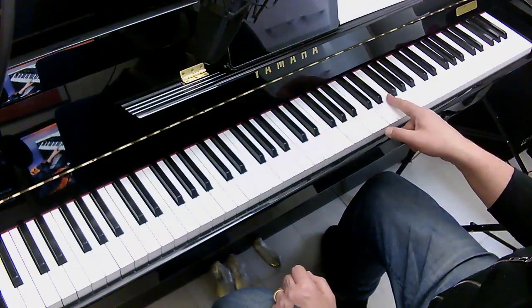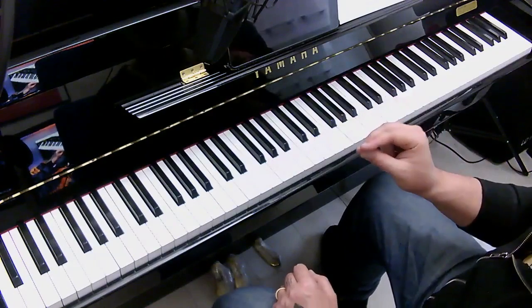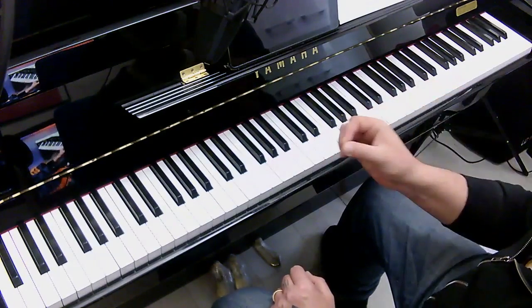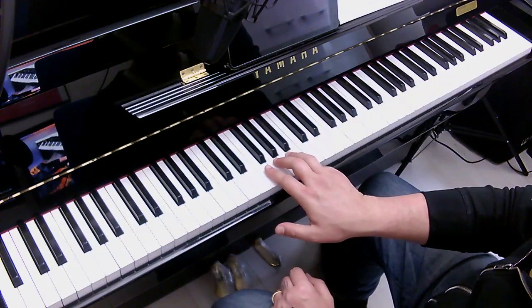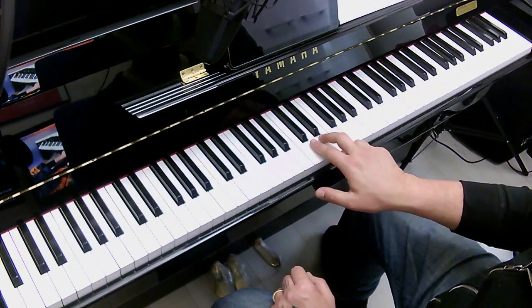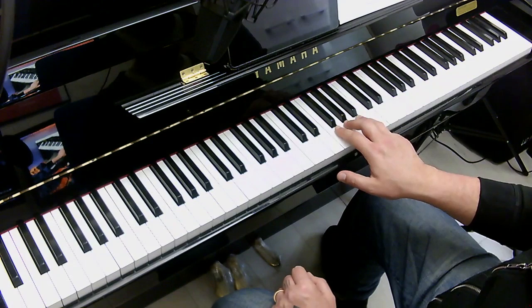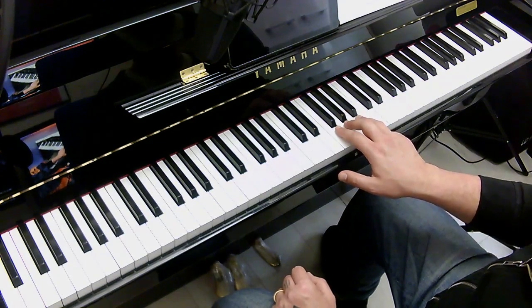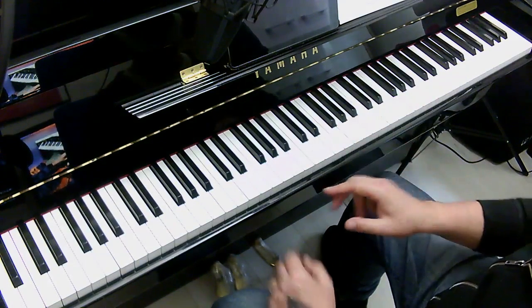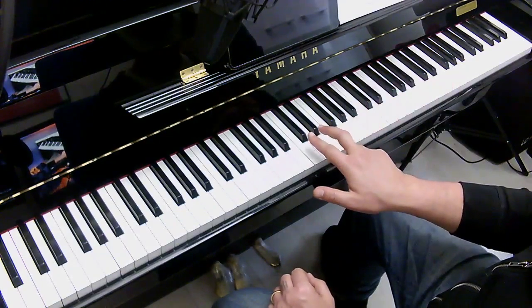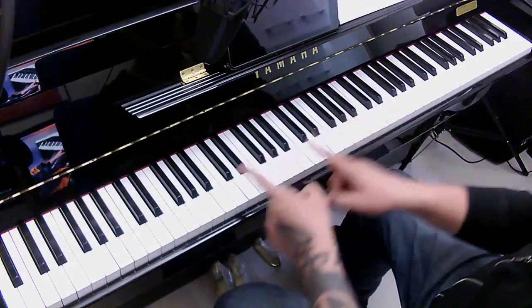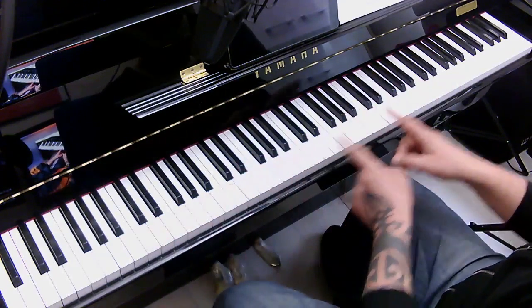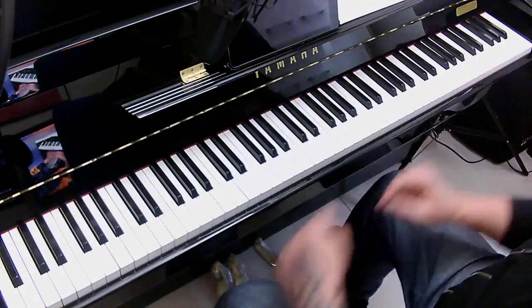These bigger gaps form a pattern of black keys: 2 black keys, 3 black keys, 2 black keys, 3 black keys. So what you really have is one section of 2 and 3 black keys repeating itself on the keyboard.